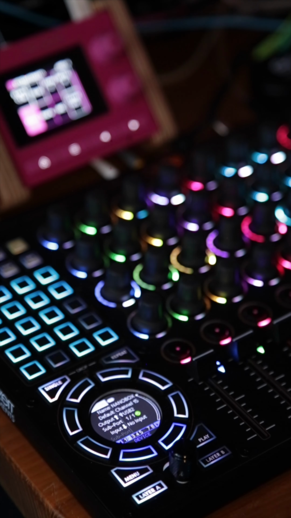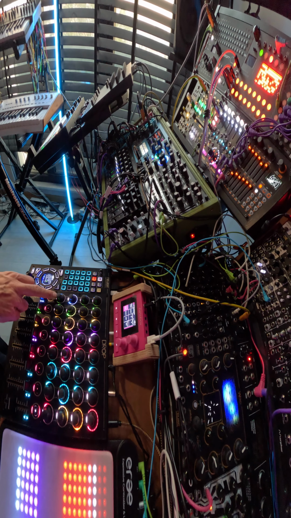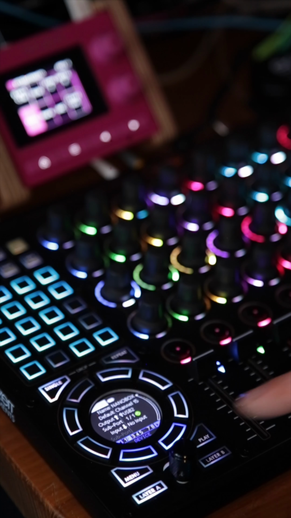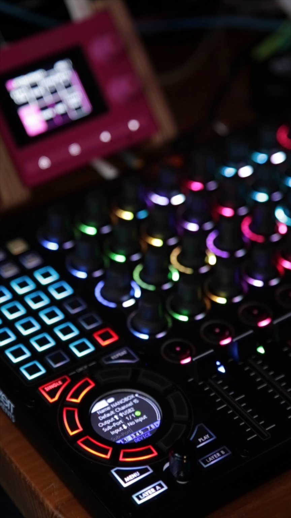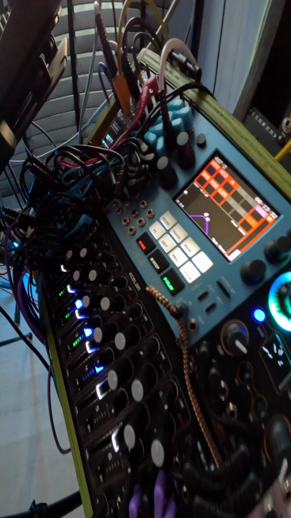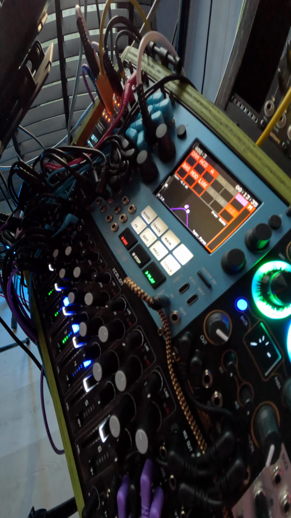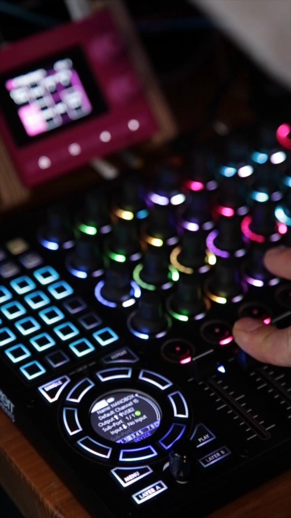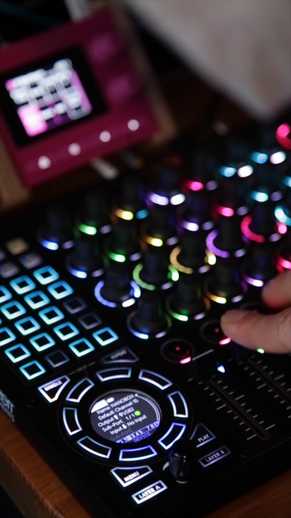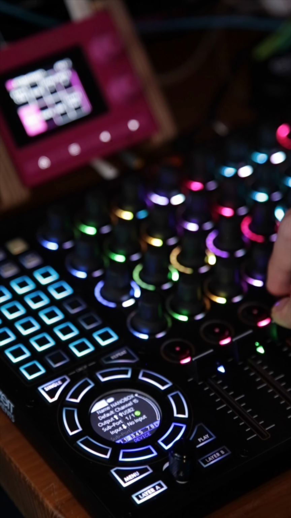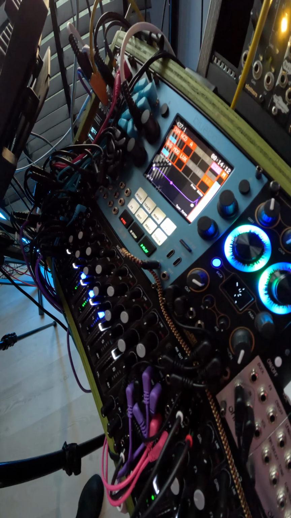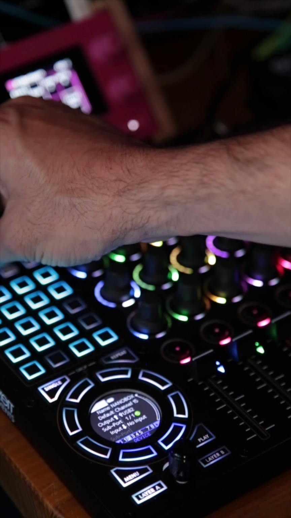So I have 2 snapshots here, one with a low cut. Let it drop and come back. Slowly bring up the devices. Maybe with a shorter time next time.